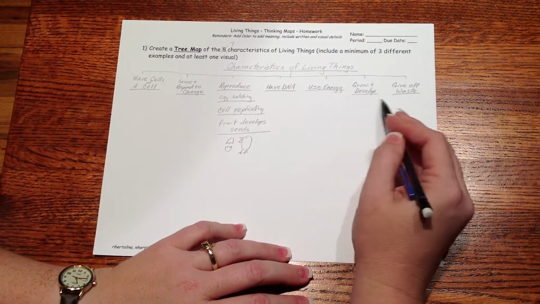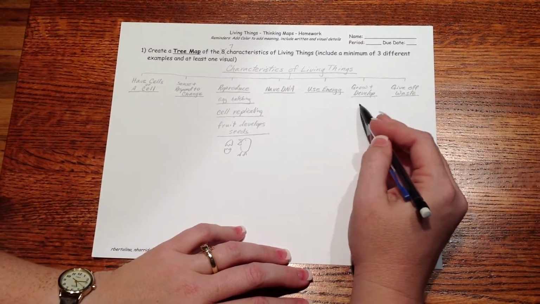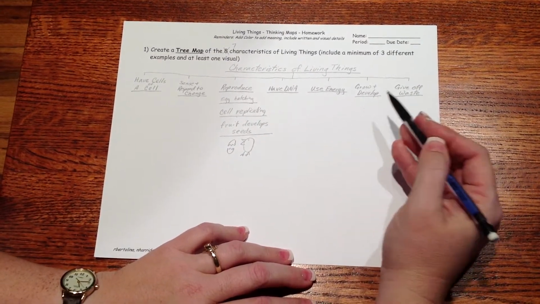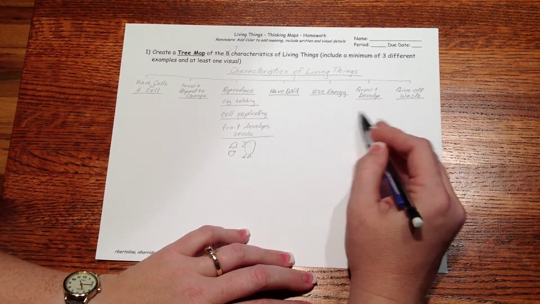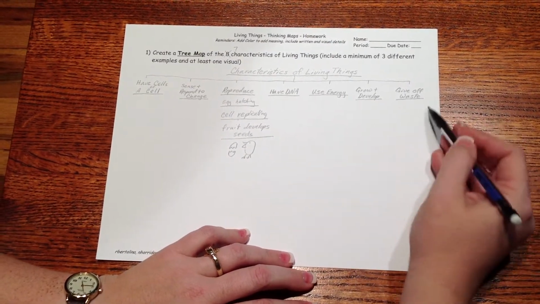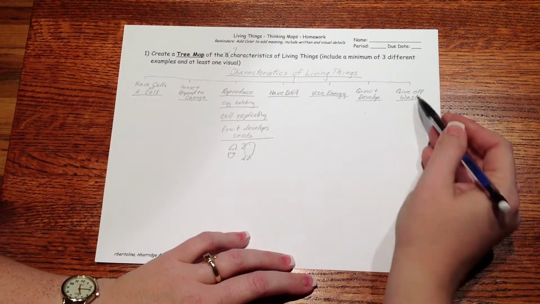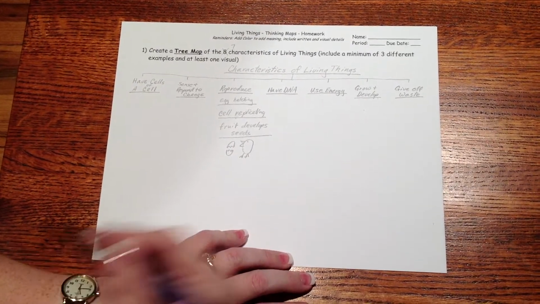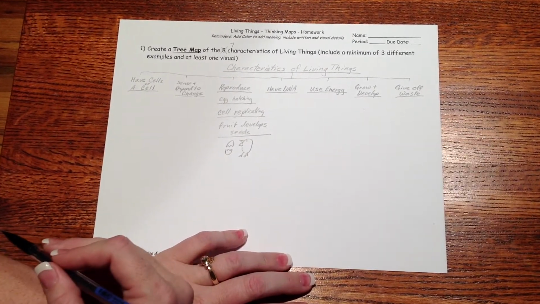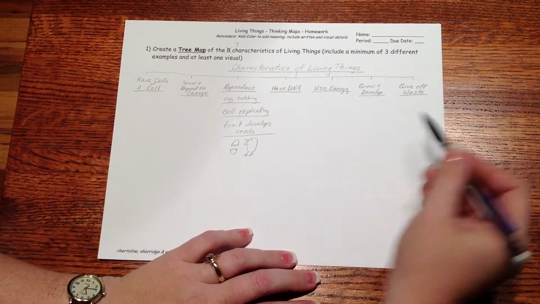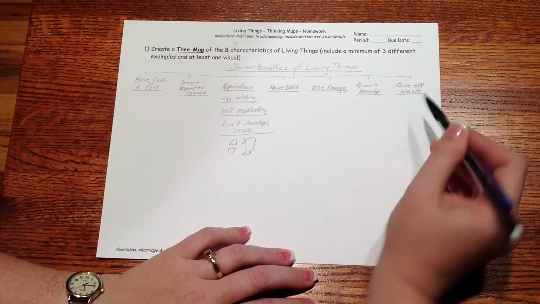Growing and develop, you can show kind of the life cycle or explain how a seed develops into a flower or a tree, about how a baby turns into a toddler. Giving off waste, you can show that all animals or organisms give off some waste, whether that's poop or gases, that can be farting, that can be sweating.